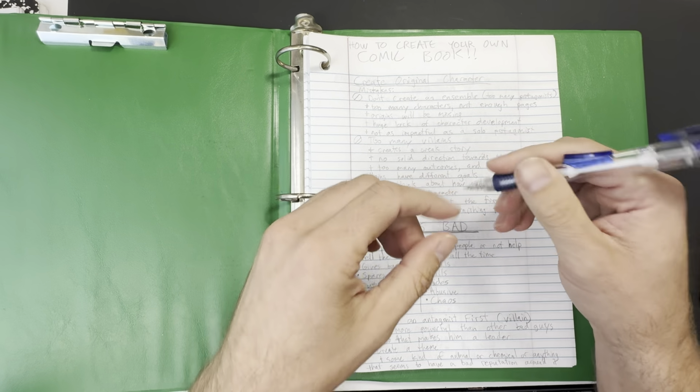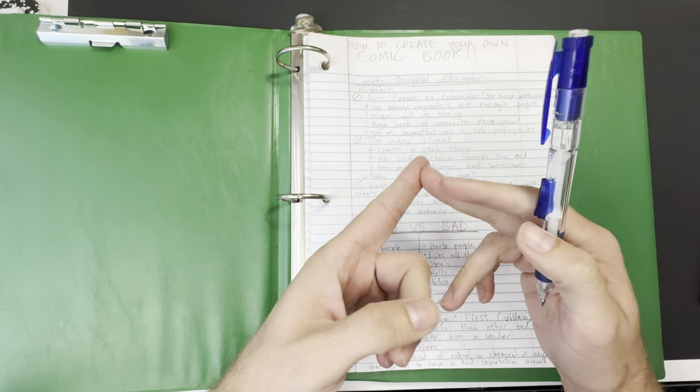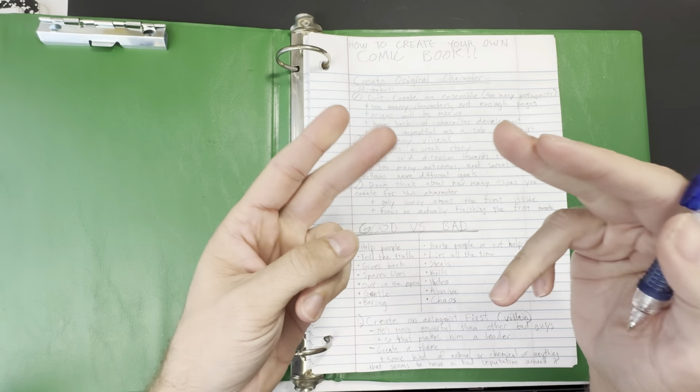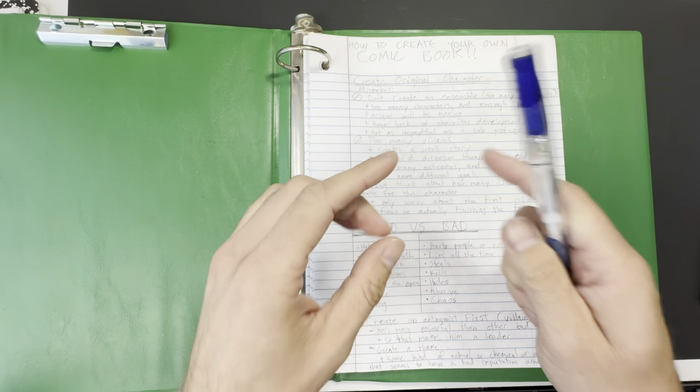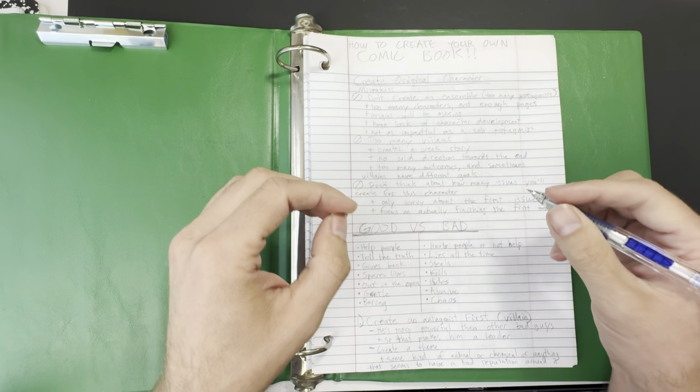And in order to make your own comic book, you have to have a protagonist and antagonist first, okay? You have to write them down first.